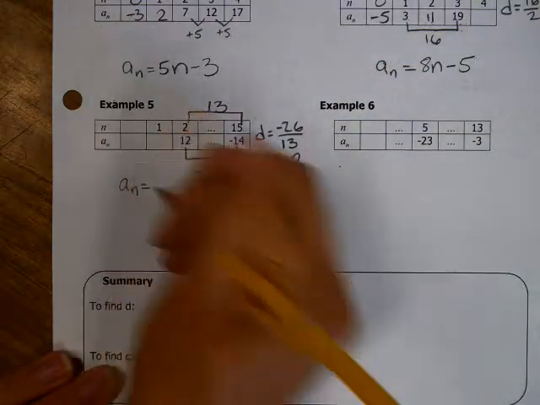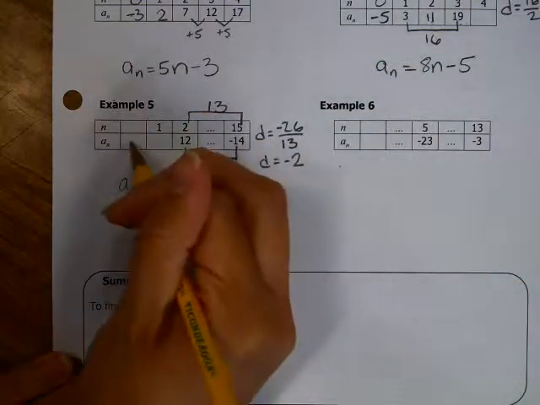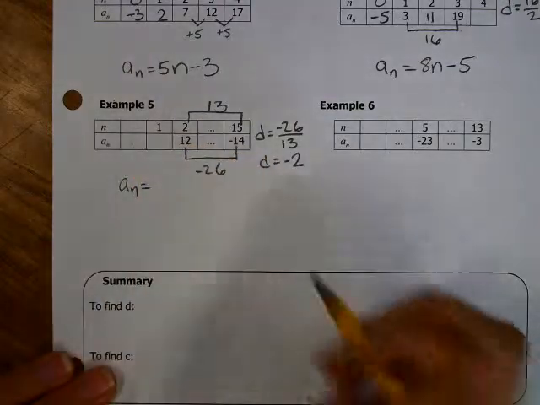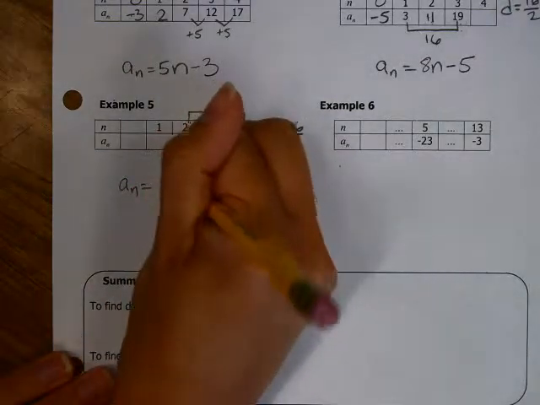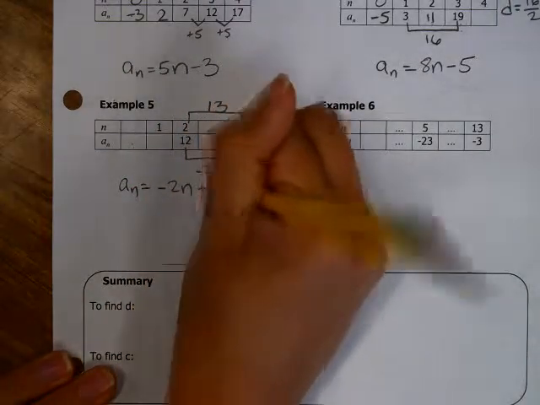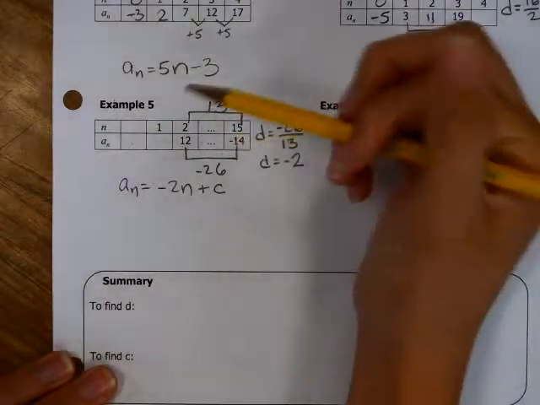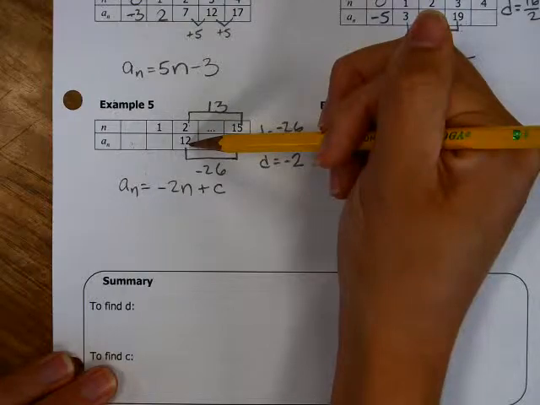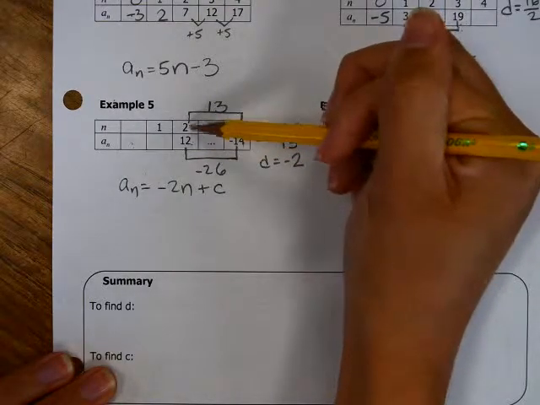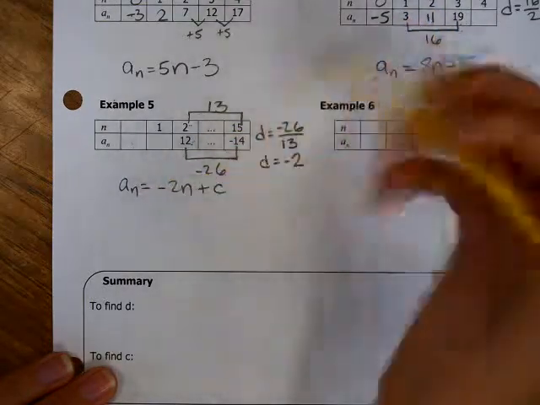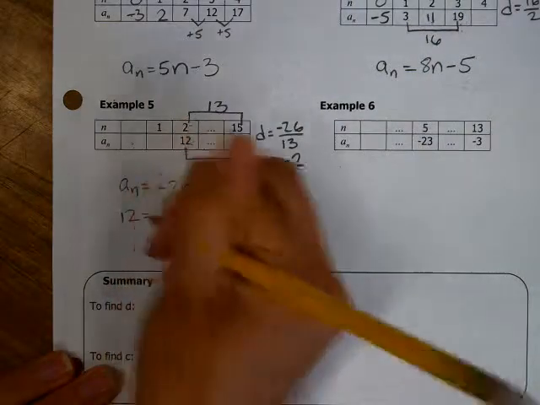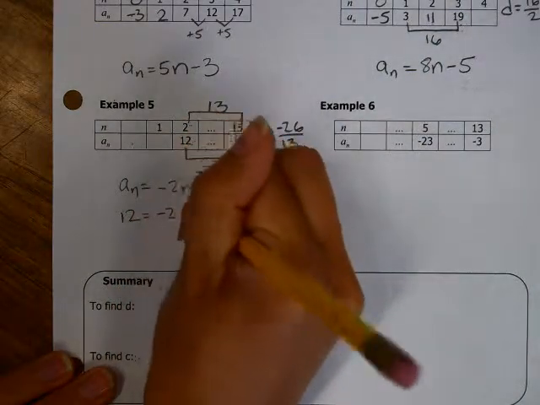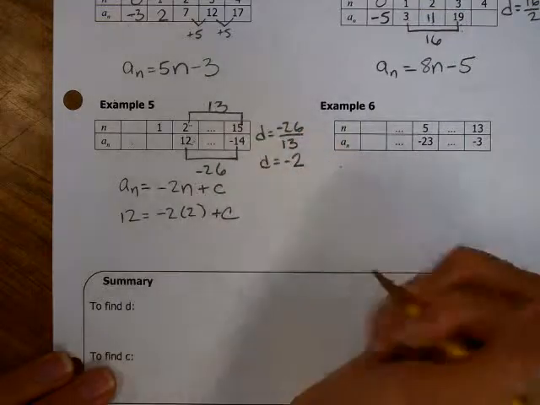Now let me show you another way that we could figure out the 0 term without having to count backwards. Negative 2n plus c. We know that when n is 2, the term is 12. So we could use this just like a point and plug it in here. 12 equals negative 2 times 2 plus c.